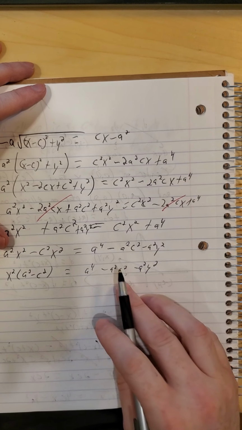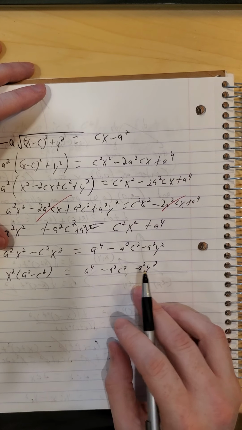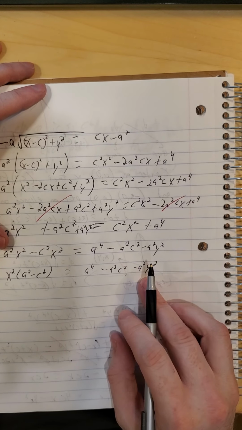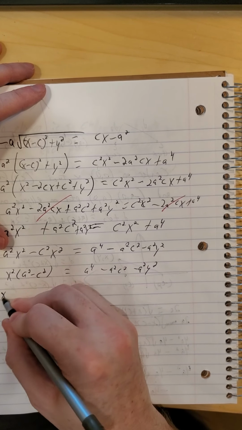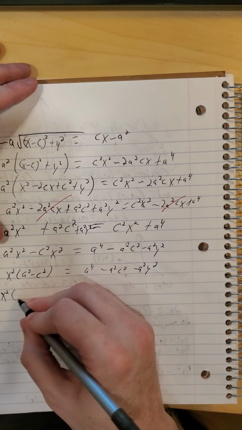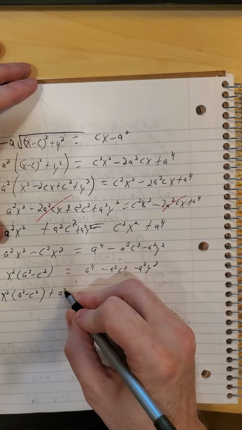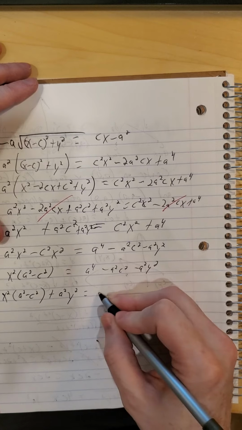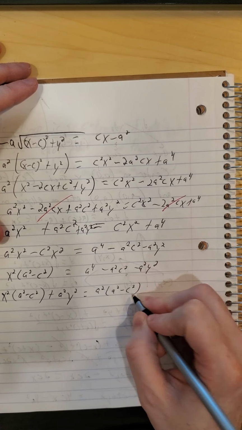And let's see, we'll move the y's over here. So we'll move this guy over here. So x squared by a squared minus c squared plus a squared y squared is worth a squared by a squared minus c squared.